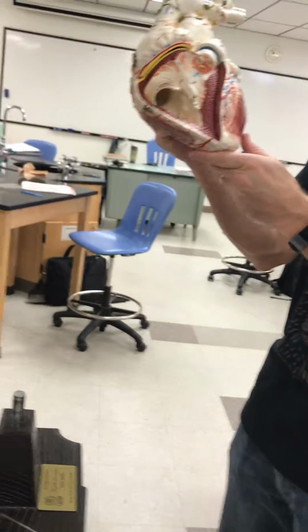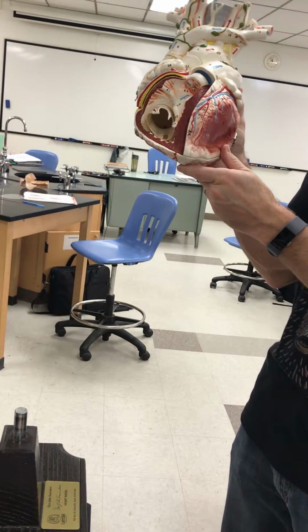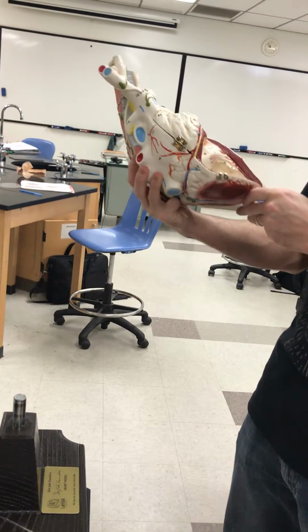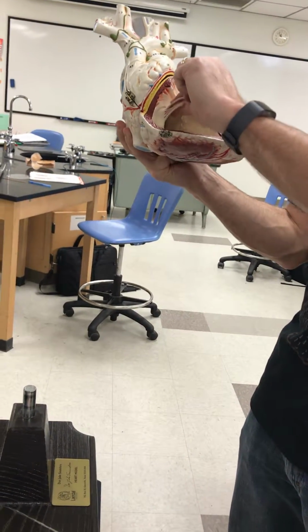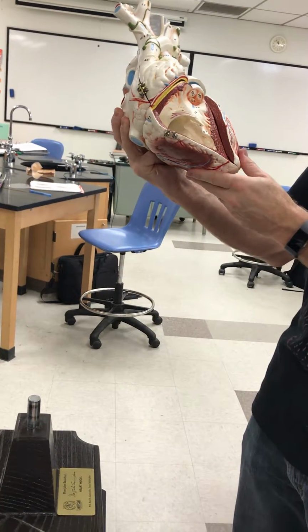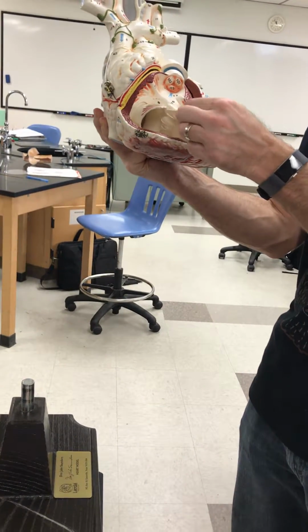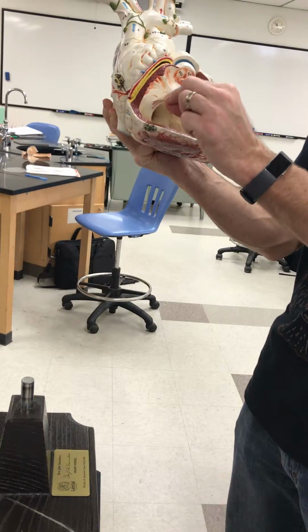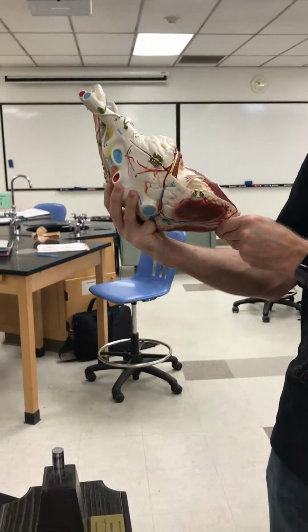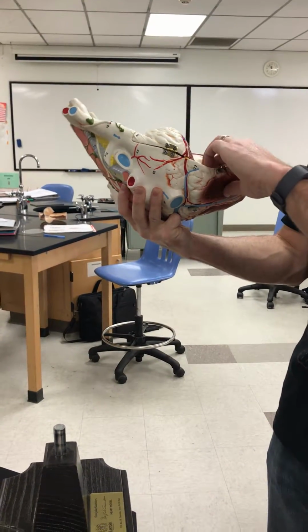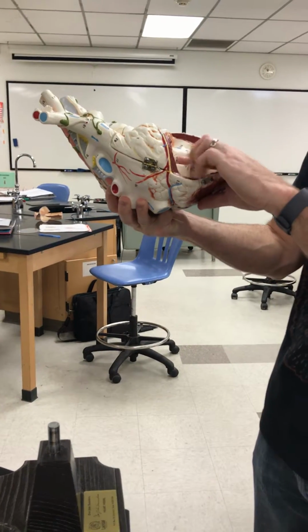This valve. It's the pulmonary semilunar. And this. The tricuspid. These pieces. Chordae tendineae. So we've got a little dotted line here.